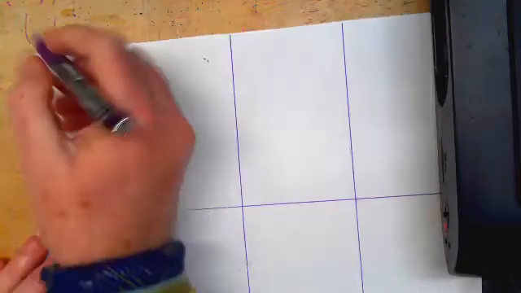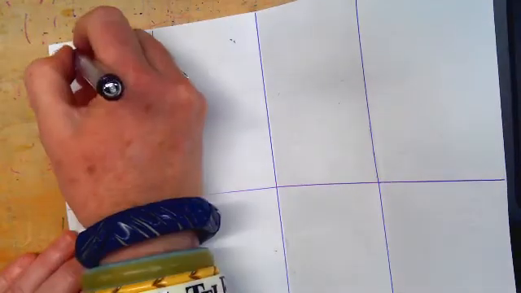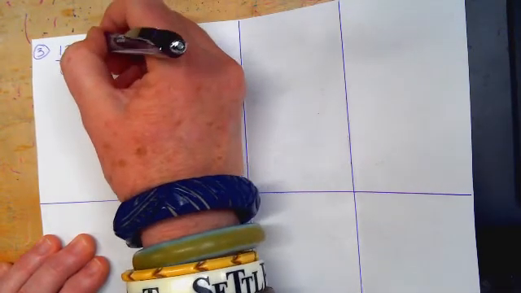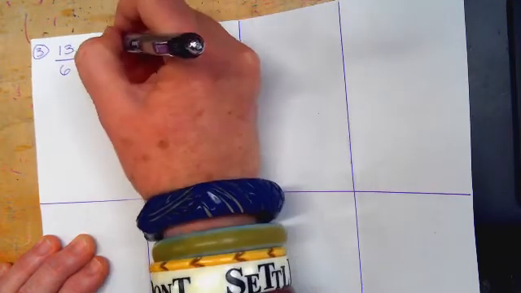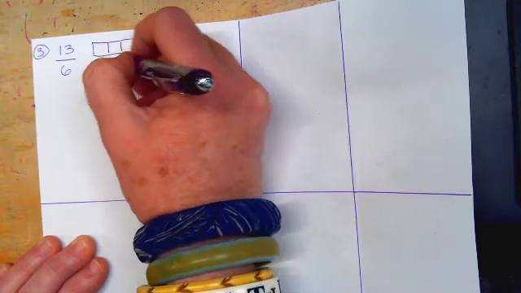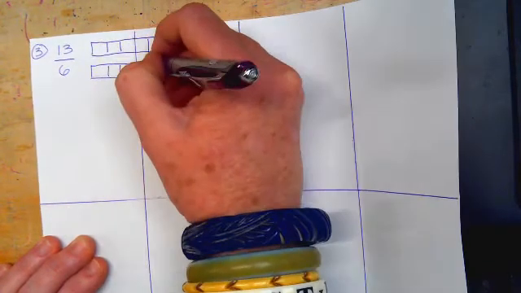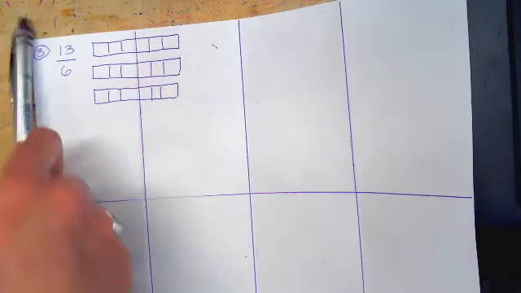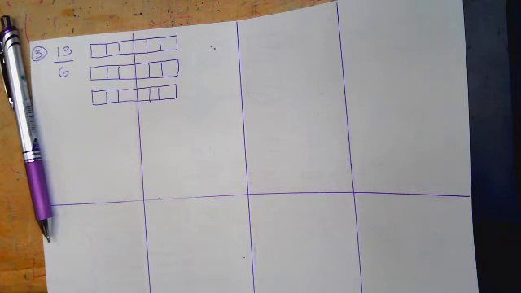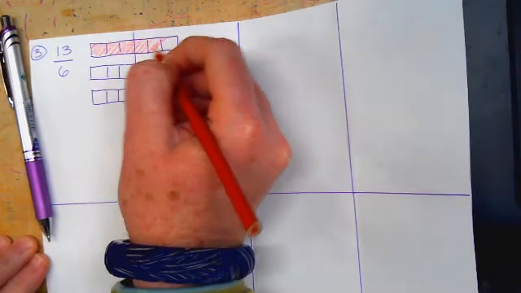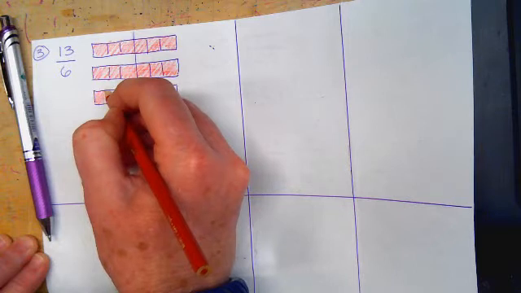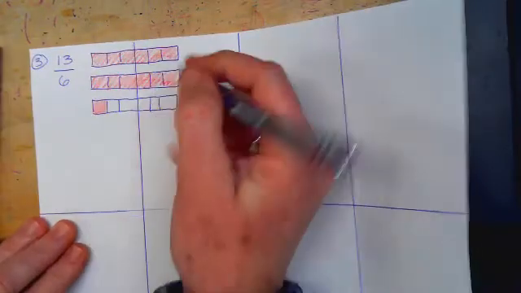Let's do number 3. So we have 13/6, right? So I'm going to show sixths with fraction bars, right? I'm going to go like this, and I'm going to divide these into sixths. I kind of like doing bars because it's easier to draw them. So I'm probably going to need 3 fraction bars to illustrate that. So I'm going to do 1, 2, 3, 4, 5, 6, 7, 8, 9, 10, 11, 12, 13. So this is showing 13/6.